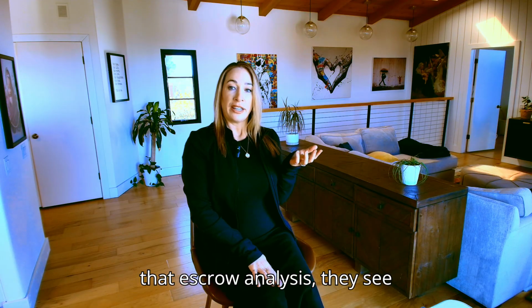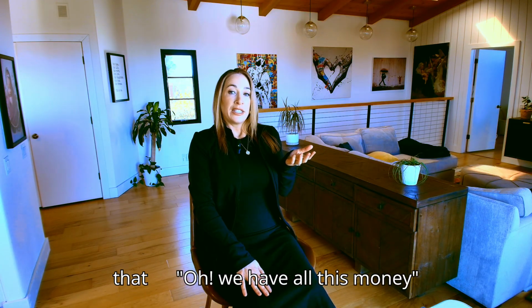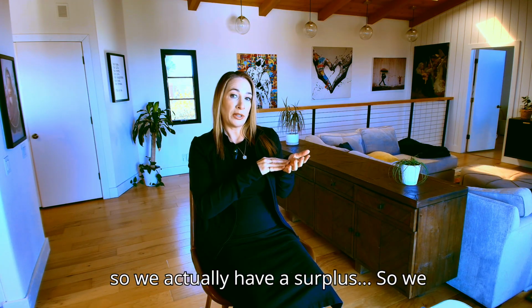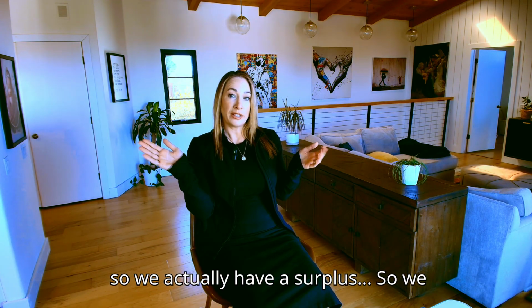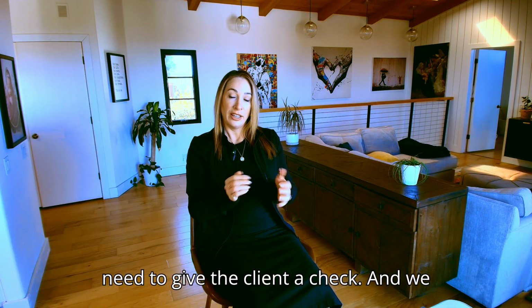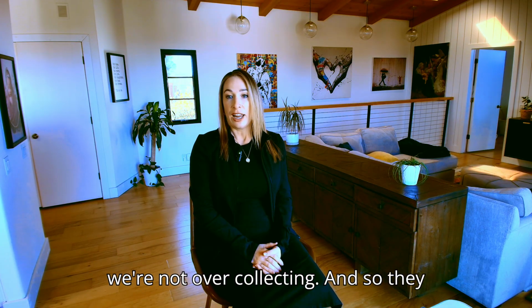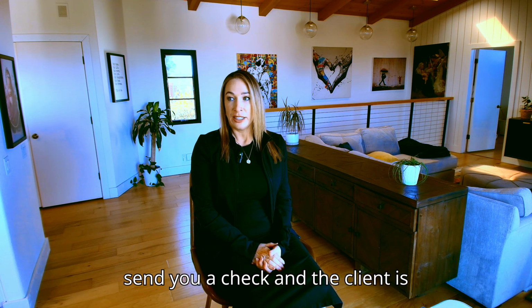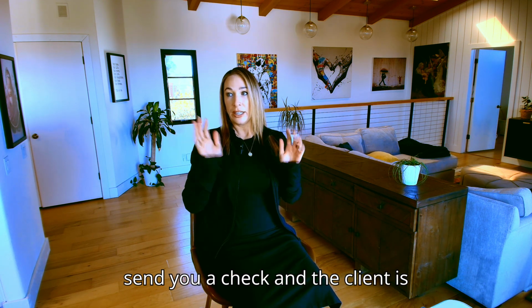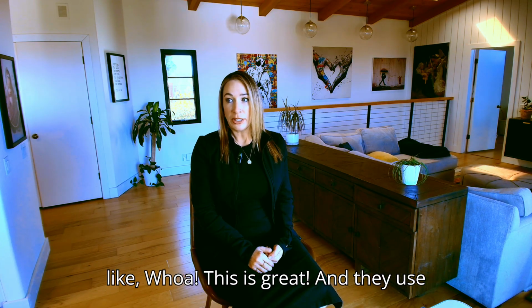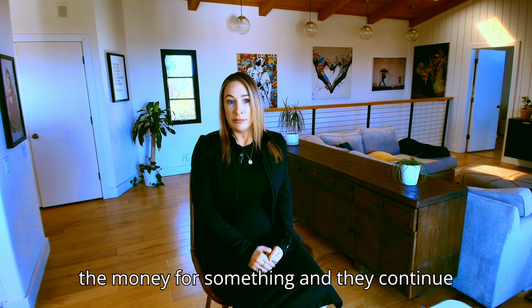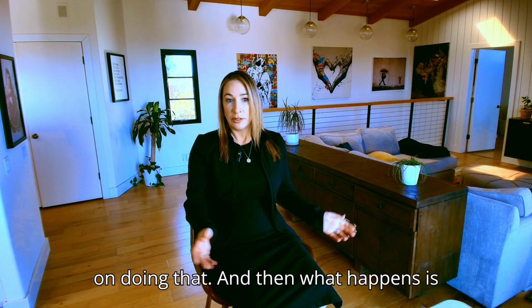And so when they do that escrow analysis, they see that, oh, we have all this money, but we paid this lower amount of money. So we actually have a surplus. So we need to give the client a check, and we need to lower their mortgage payment so we're not over collecting. And so they send you a check, and the client is like, woo, this is great. And they use the money for something, and they continue on doing that.